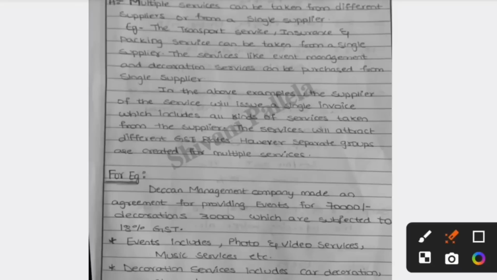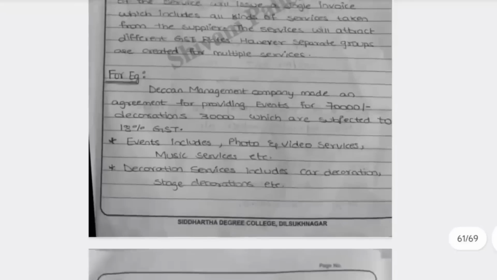ఒకటే ఇన్వాయిస్లో ఇన్వాయిస్ ఇస్తారు. Invoice is nothing but bill. One bill only he will give. In that one bill only, whatever the services he is providing, everything will be included. The services will attract different GST rates. Okay, for example, stage decoration ki 18% GST ఉంది, ఫుడ్కి 28% GST ఉంది. సో దట్ టైంలో అప్పుడు GST అనేది ఎలా క్యాలిక్యులేట్ చేస్తాము అని అనేది సేమ్. ఓకేనా, ఇక్కడ మీకు ఎగ్జాంపుల్ చూస్తే అర్థమవుతుంది. డెక్కన్ మేనేజ్మెంట్ కంపెనీ మేడ్ అన్ అగ్రిమెంట్ టు ప్రొవైడ్ ఈవెంట్స్ 70,000 అండ్ డెకరేషన్ 30,000.